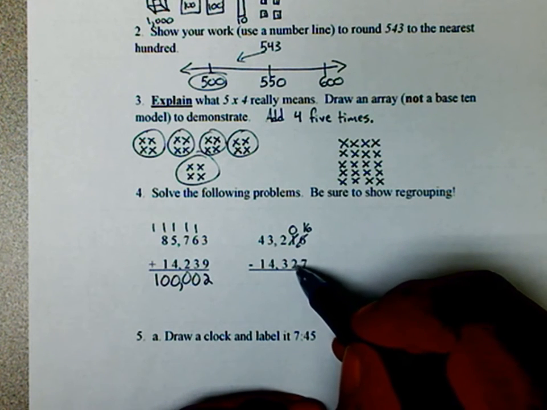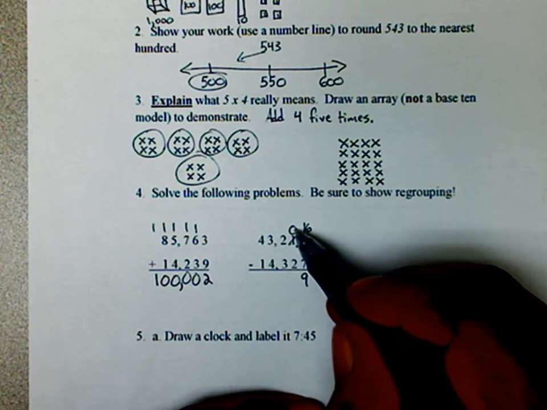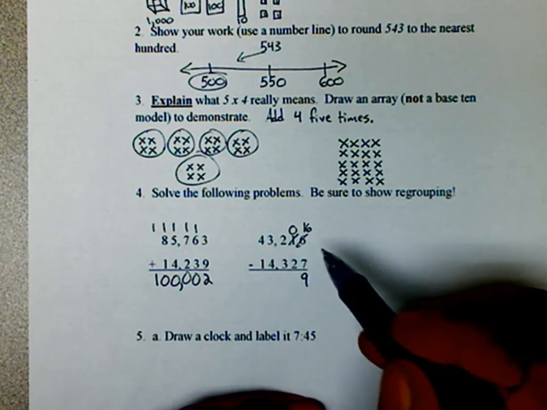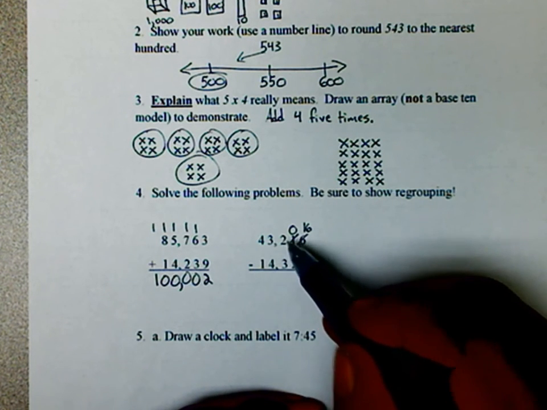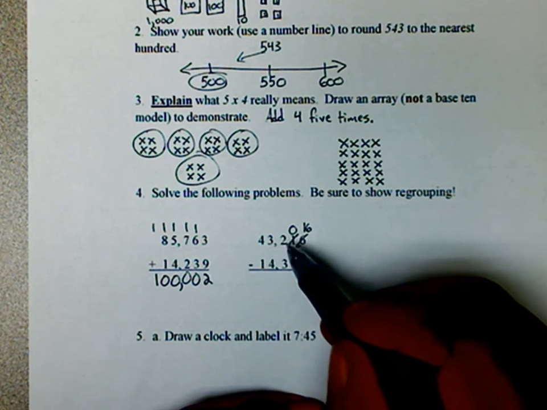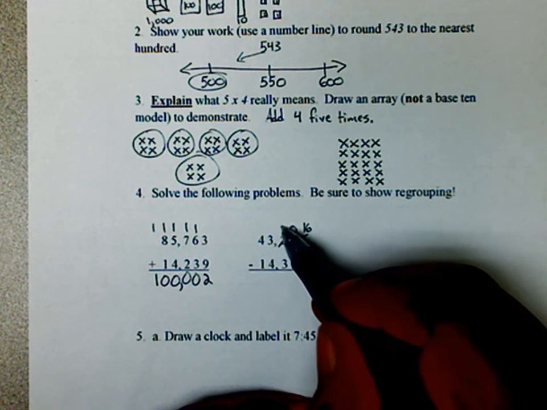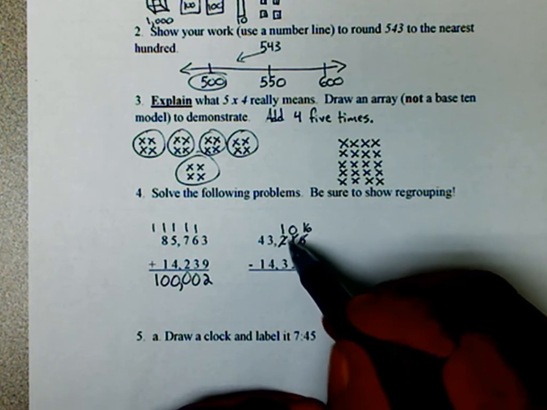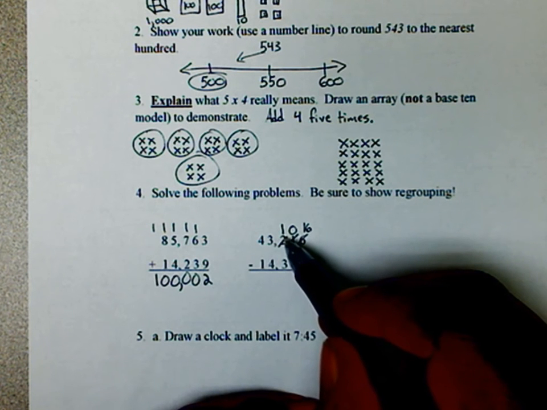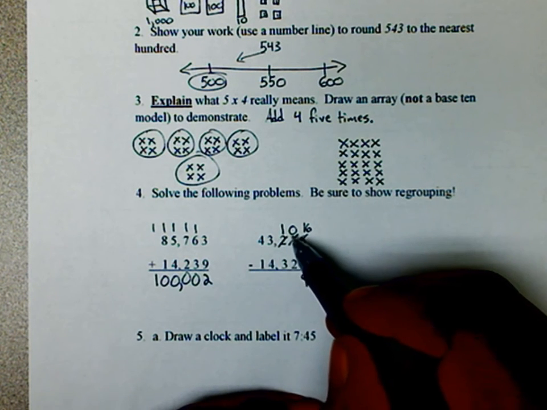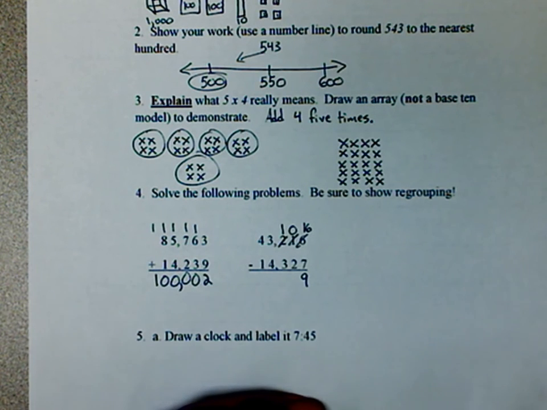We cannot subtract 2 tens from 0 tens, so we would have to borrow from our hundreds place. We have 2 hundreds here. If we borrow one of these hundreds, we will have 100 left, and we will take that 100 that we borrowed and turn it into 10 tens. And we will add it to the 0 tens we already had. 10 plus 0 is 10.